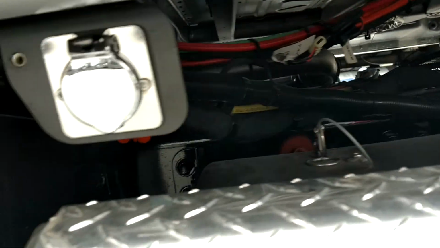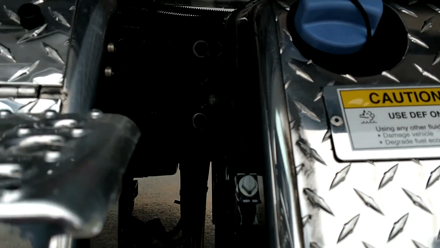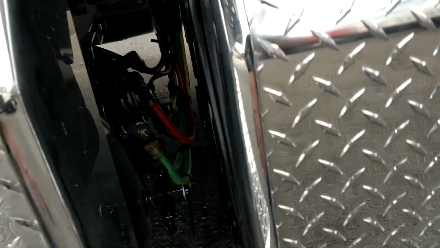DEF tank, air. This is the battery box right here. I thought there was an air tank pull cord. Yep, there is right here. Air tank pull cord. Drain your air tanks.